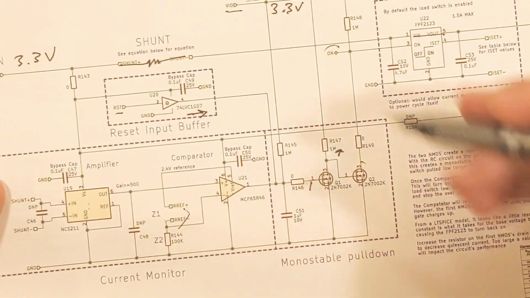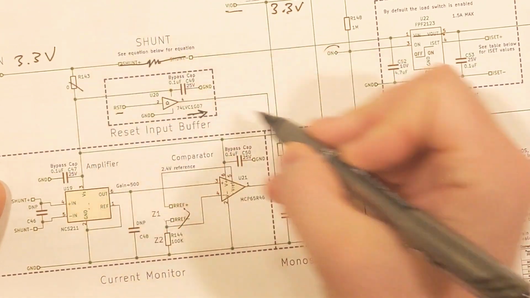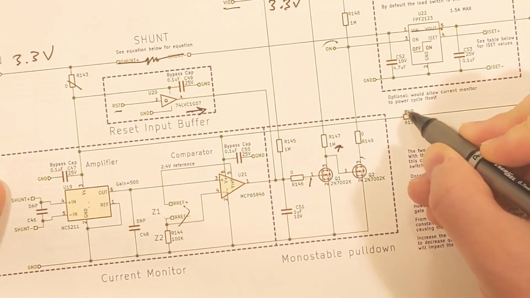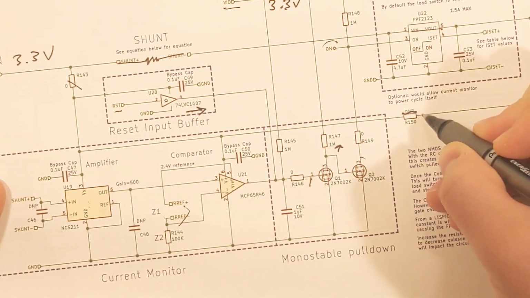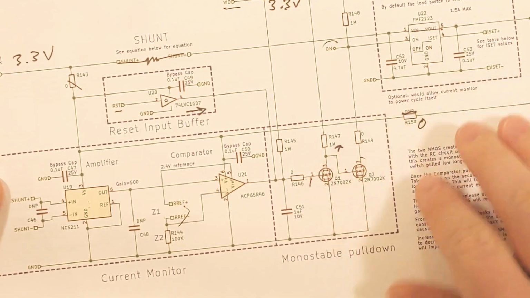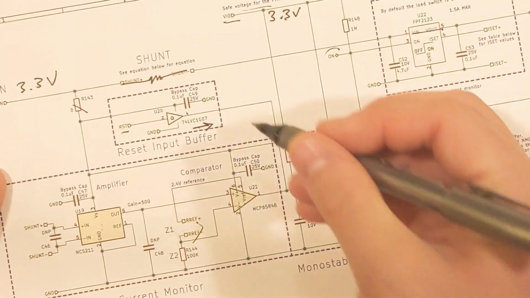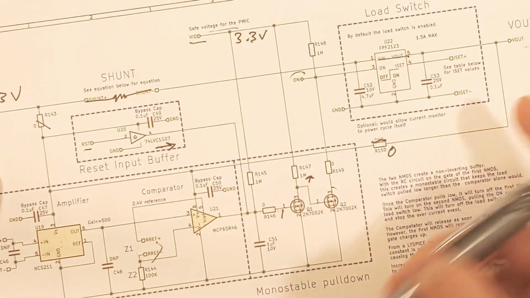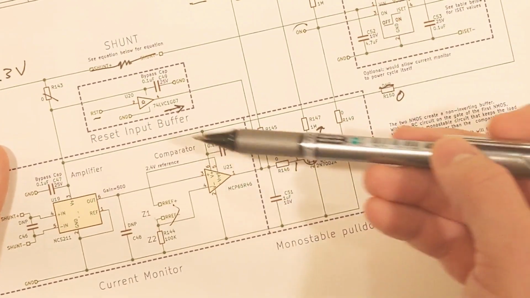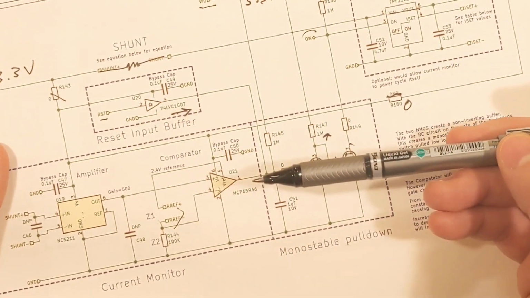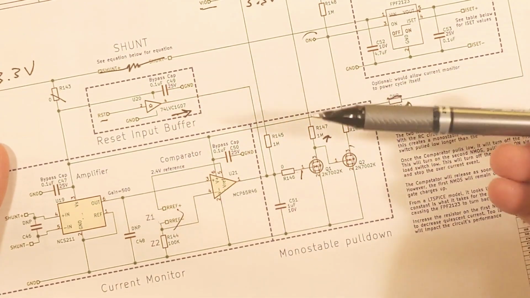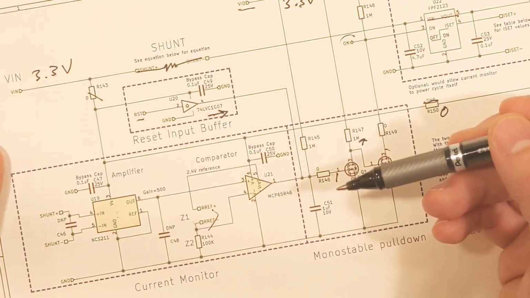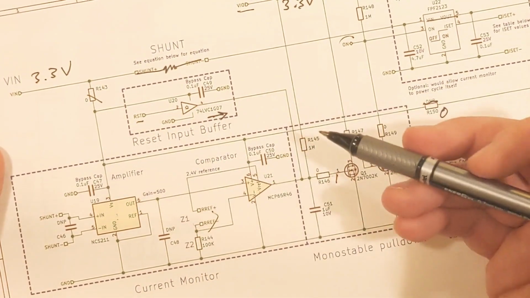But the nice thing is, if I remove this resistor and instead install it here, so this is no longer a do not install, this is a 0 ohm resistor, then essentially this current monitoring stuff is all powered by the output of the load switch. So if it ever has an overcurrent event, it will essentially reset itself as well, which is useful because it itself could have an overcurrent event, which right now is not monitored.